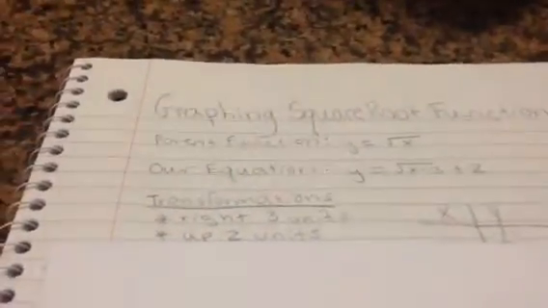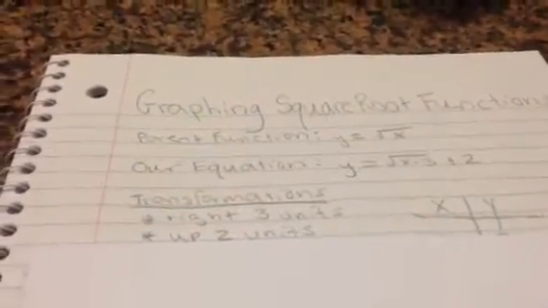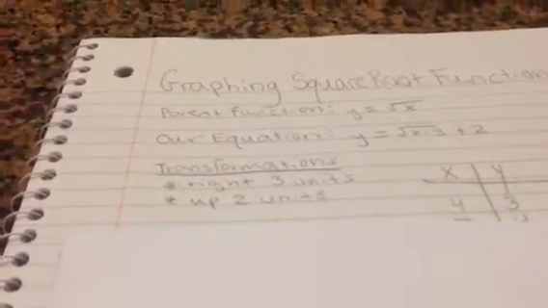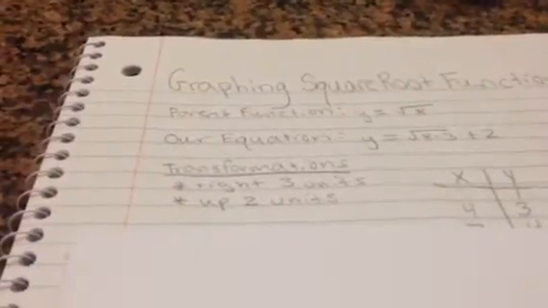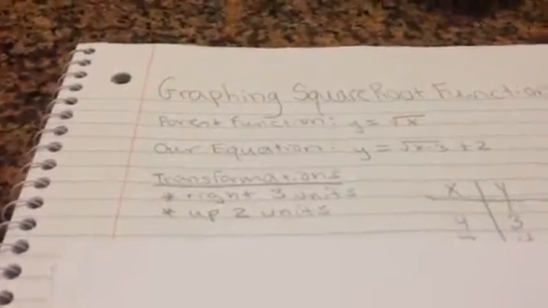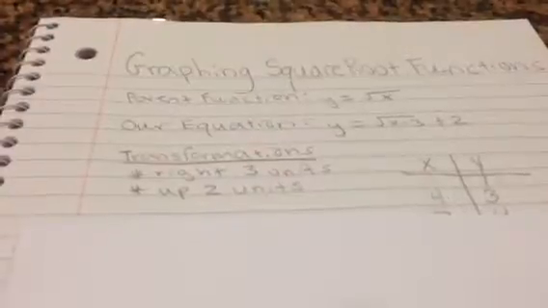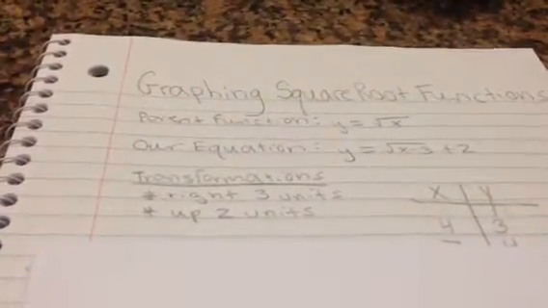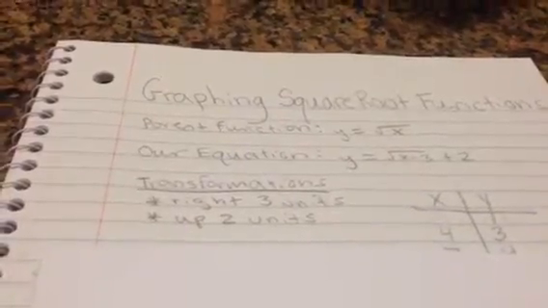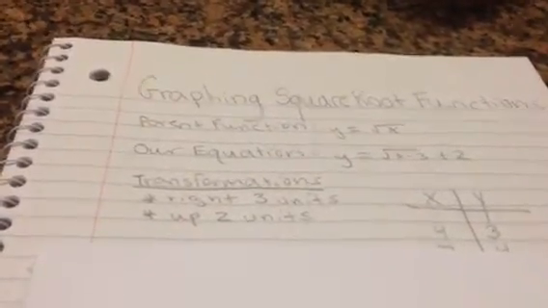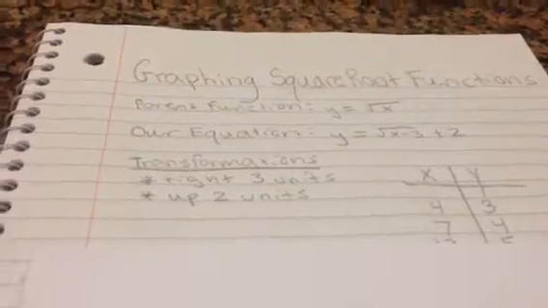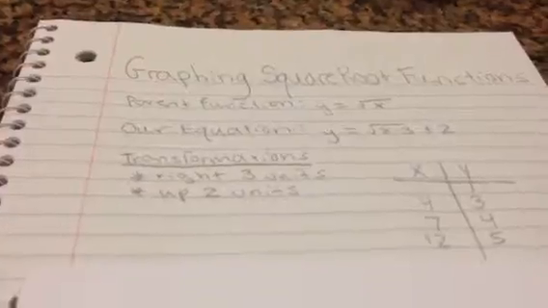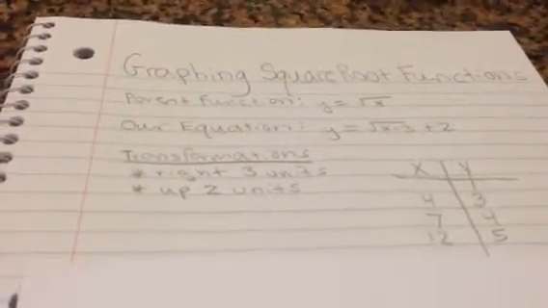The next step is to make a table of values for x and y values of the equation. What we're aiming to do is to isolate a perfect square underneath the radical. So what numbers minus 3 equal perfect squares? Well, 4 minus 3 equals 1, which is a perfect square. 7 minus 3 equals 4, which is a perfect square. And 12 minus 3 equals 9, which is also a perfect square.